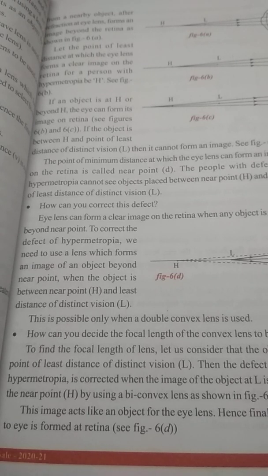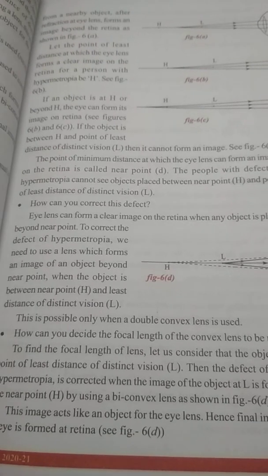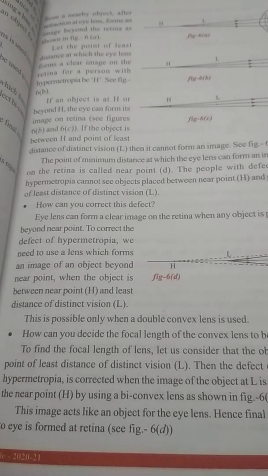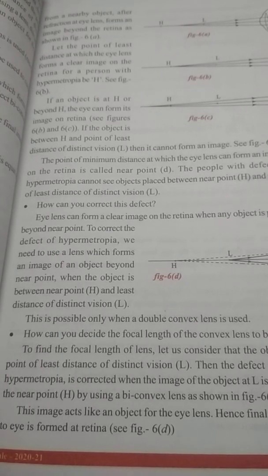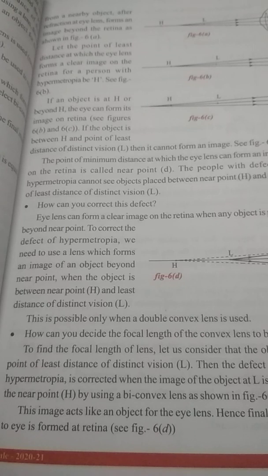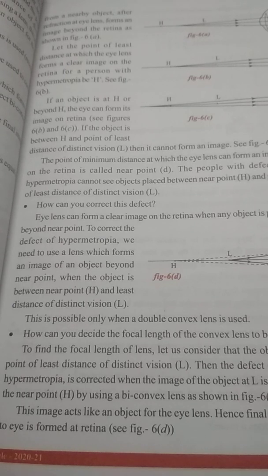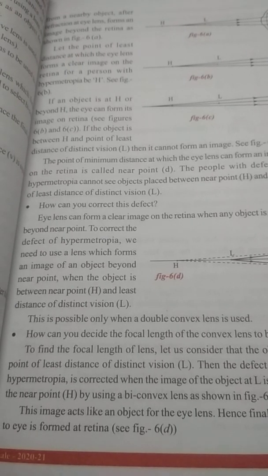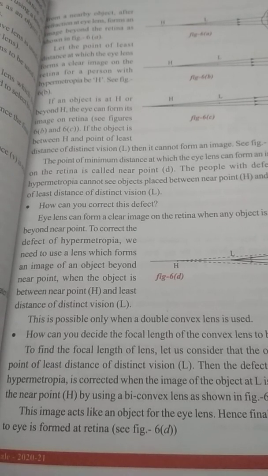Okay, students, I think you understood about myopia and hypermetropia. Myopia means nearsightedness, he can see only near objects, he cannot see far objects. Whereas hypermetropia is farsightedness, he can see distant objects clearly, but near objects he cannot see. Whereas in myopia he can see near distance objects clearly, far distance he cannot see. Okay, this is the difference between both. Thank you.